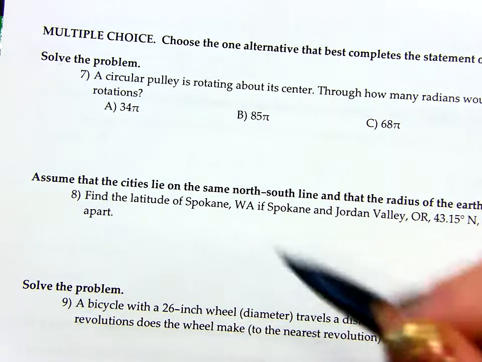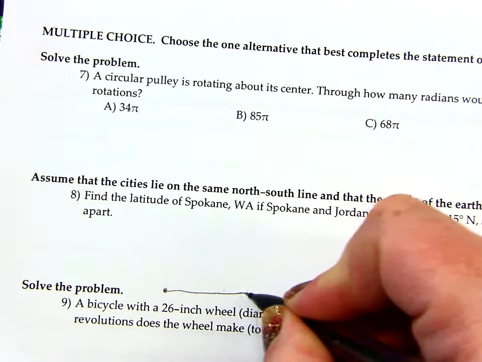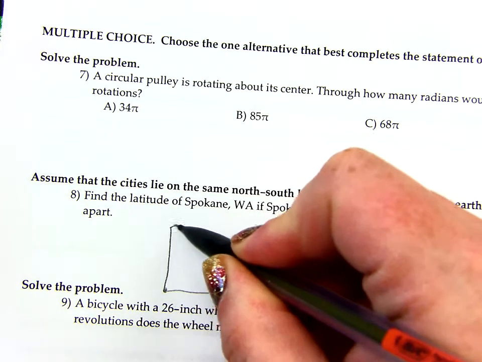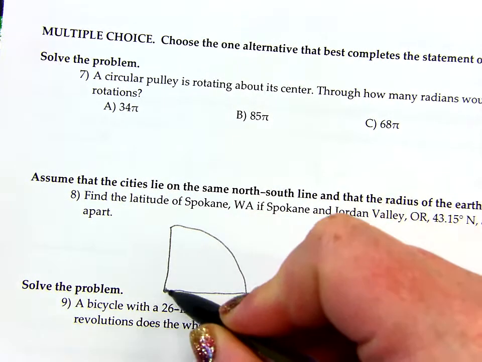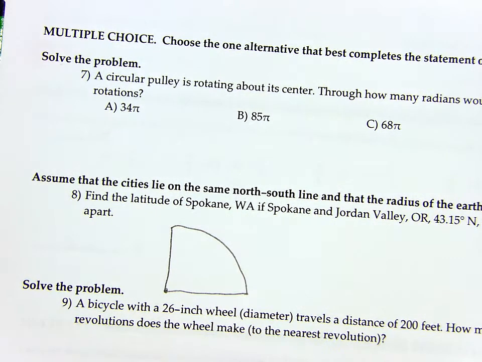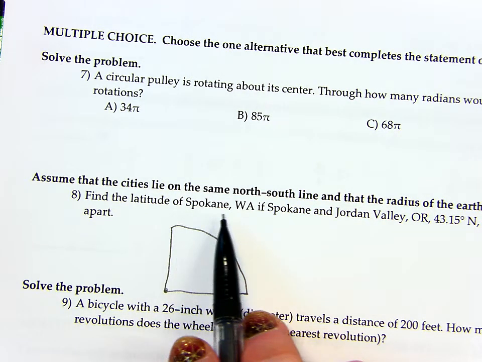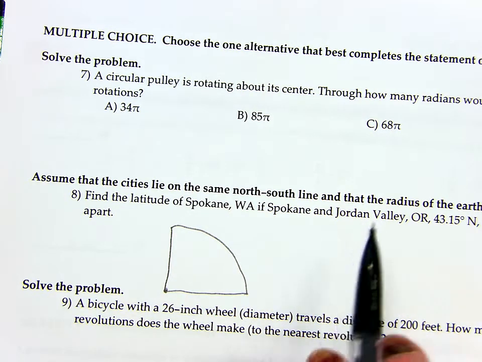Okay, number 8 is one of those latitude problems. So we're going to look at a cross-section of the Earth where along the x-axis here, that's really like our equator. Straight up is the North Pole. So we have to find the latitude. This one's a little bit different now.